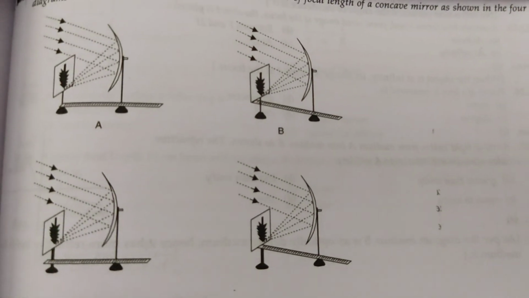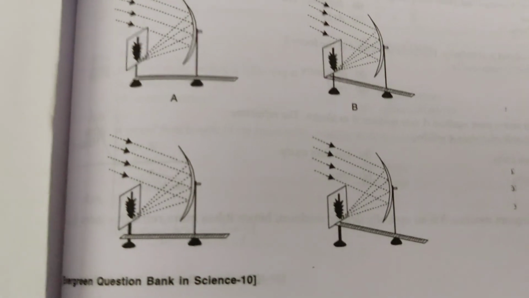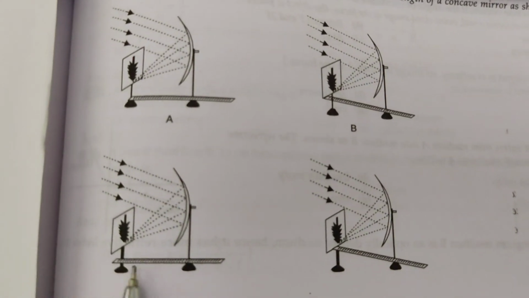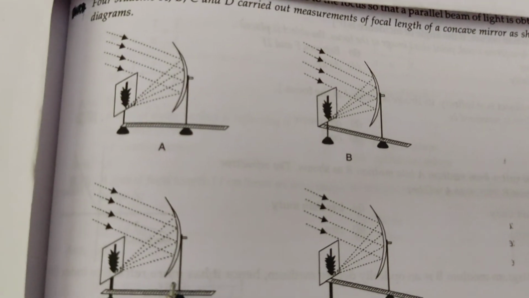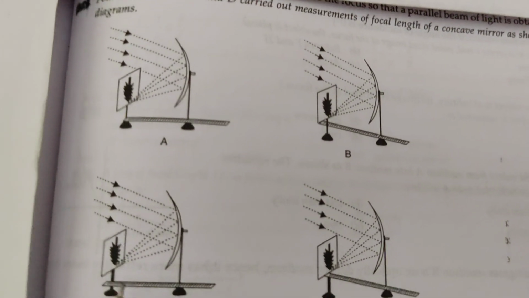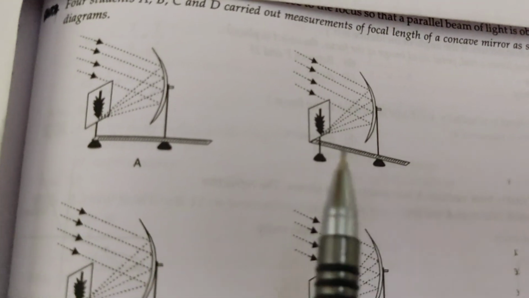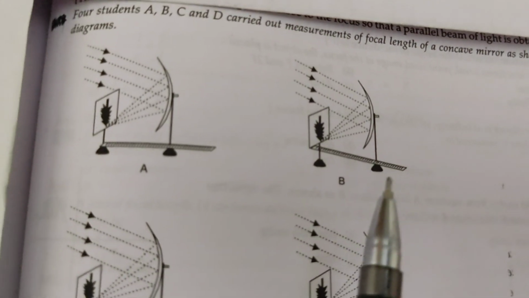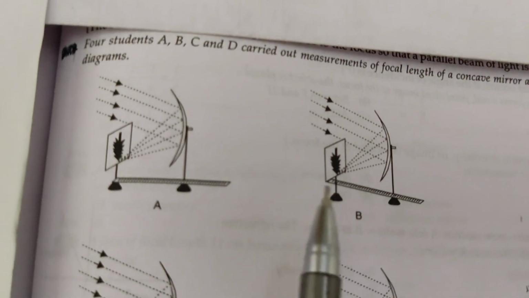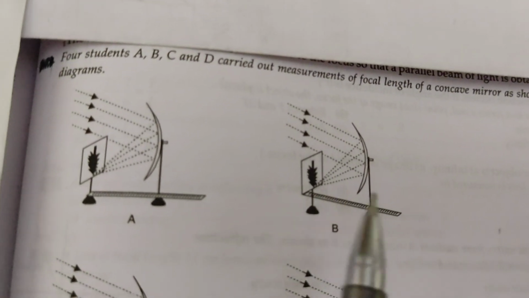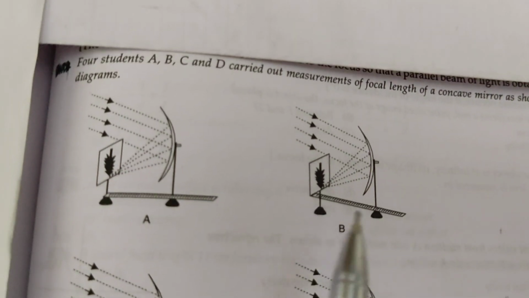Now in A, we can see that A is the correct option because you have to measure the distance between the concave mirror and the screen, meaning between pole and focus, to get the focal length. If we look at these diagrams, the scale is not placed parallel to the surface on which the stands are placed. It means this is not a perpendicular distance between the screen and the mirror, or we can say this is not the distance exactly between the focus and pole.